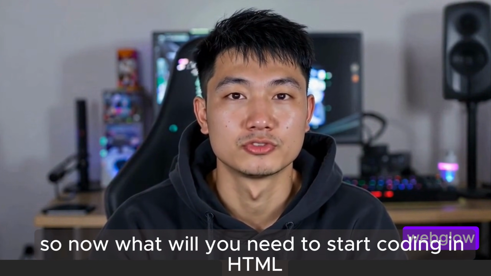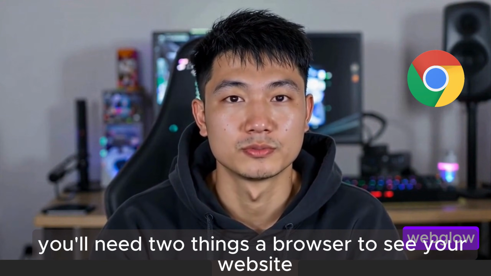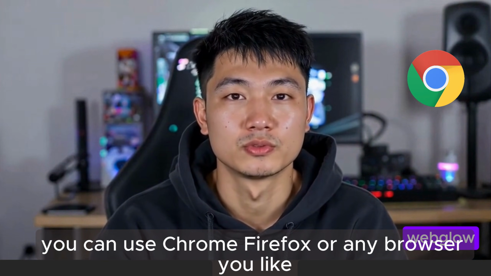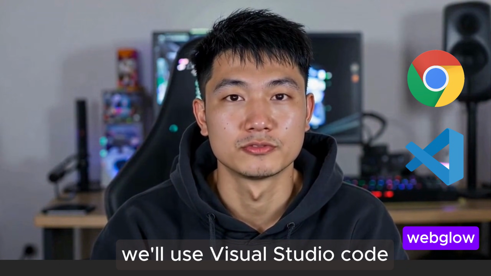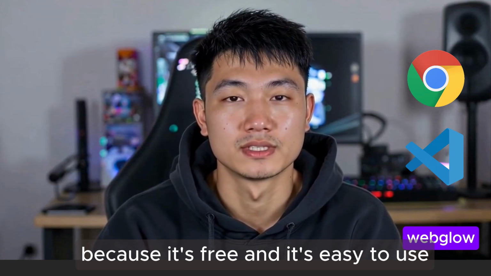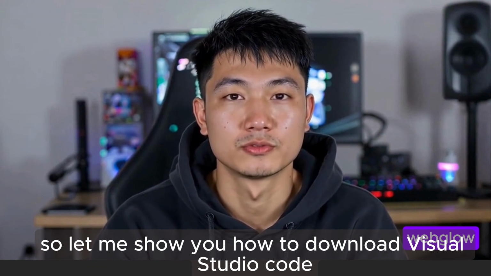So now what will you need to start coding in HTML? You'll need two things. A browser to see your website. You can use Chrome, Firefox, or any browser you like, and a code editor to write your code. We'll use Visual Studio Code because it's free and it's easy to use. So let me show you how to download Visual Studio Code.